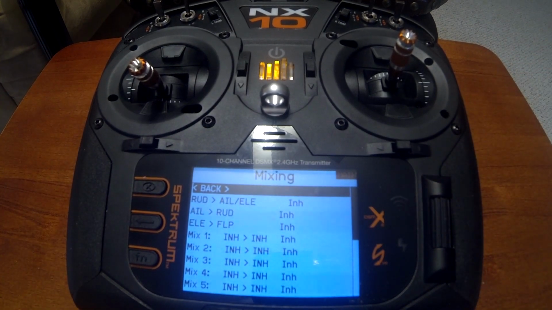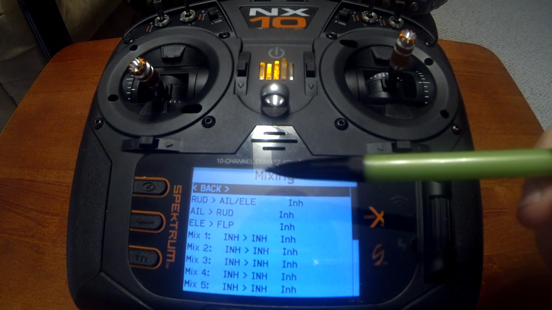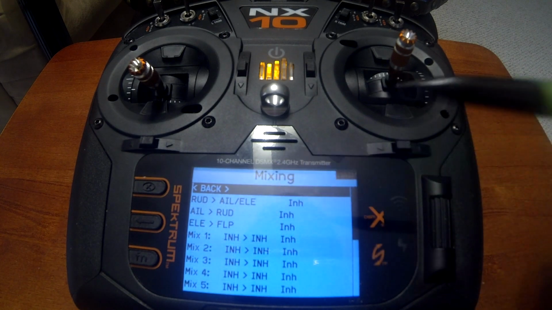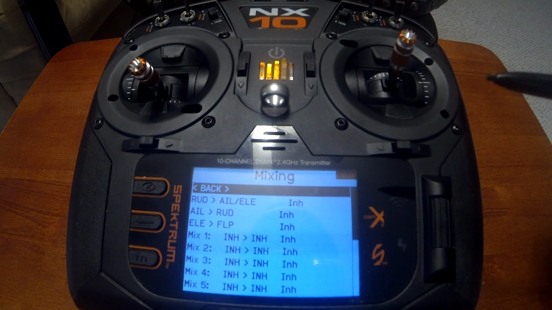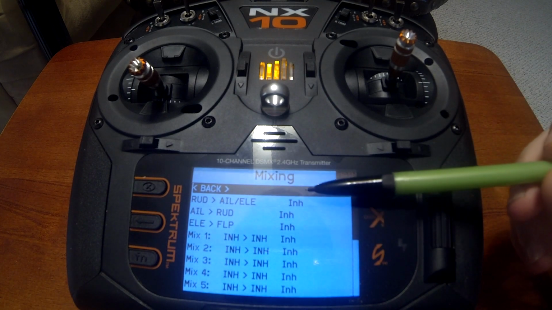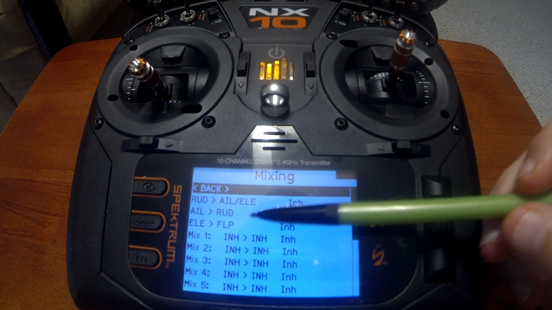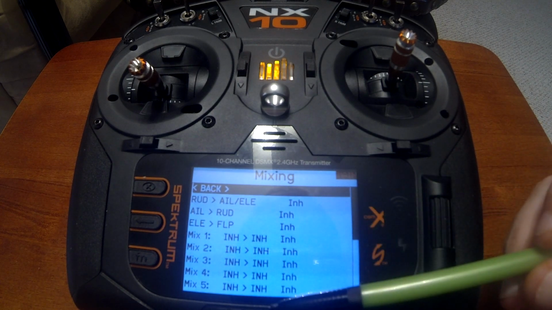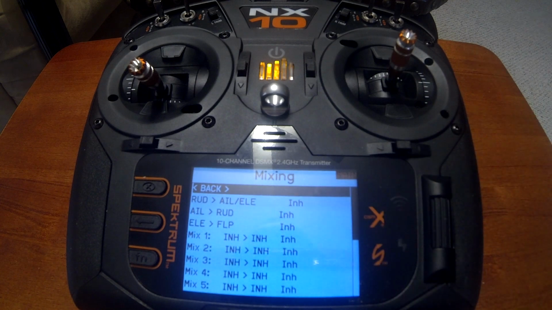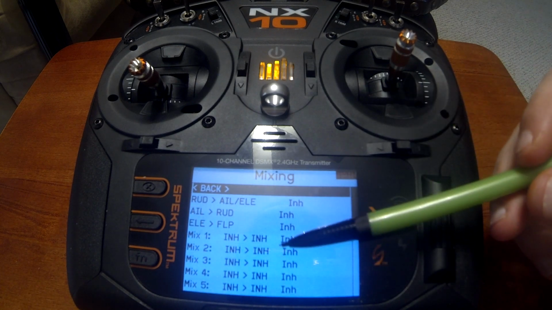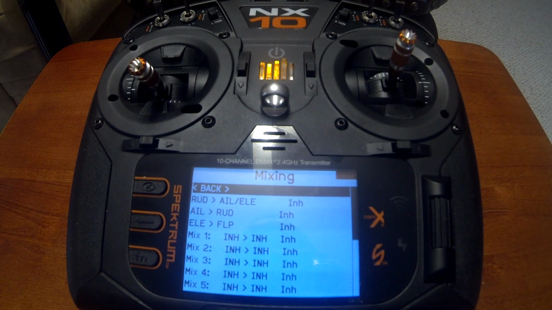Mixing. Mixing allows two functions to operate together, such as rudder and elevator and aileron. So when you give it rudder input, it's also going to add aileron and elevator. You can see that you've got a couple that Spektrum has already put in the radio, and then you have a bunch of inhibit options down here so you can actually set up certain things. In one of my future videos, I'm going to show you how to adjust your elevator mix in flight, and we're going to use this screen. So definitely stay tuned for that one.